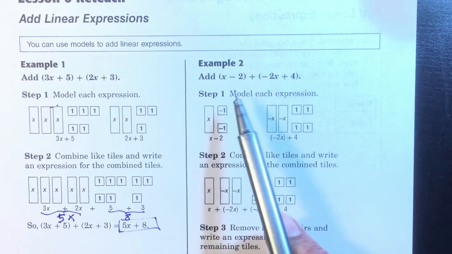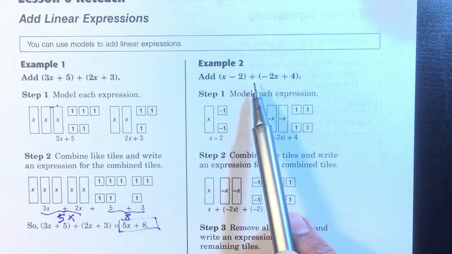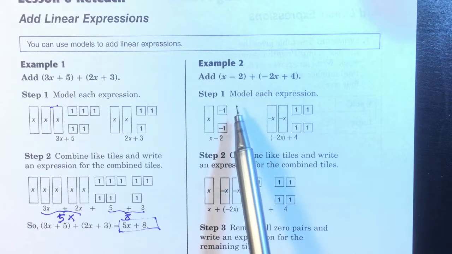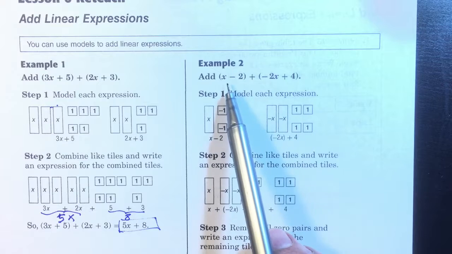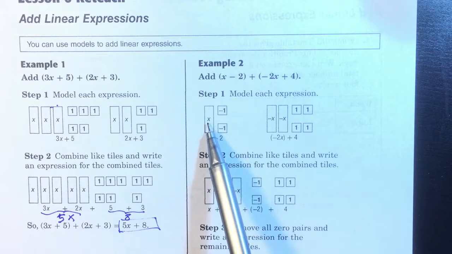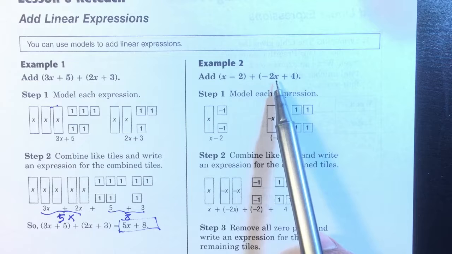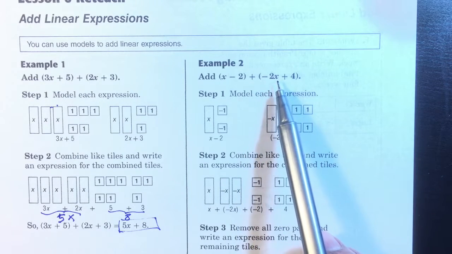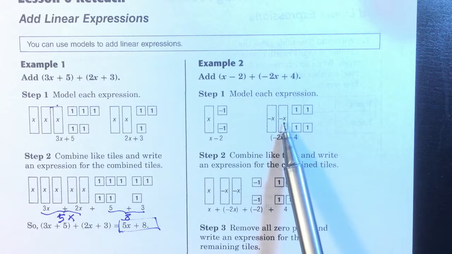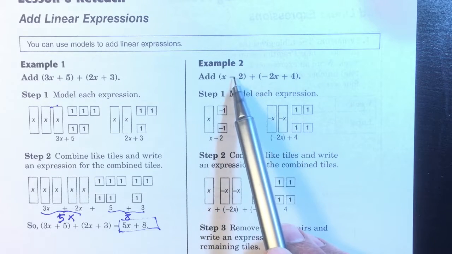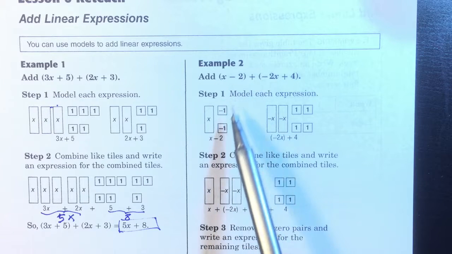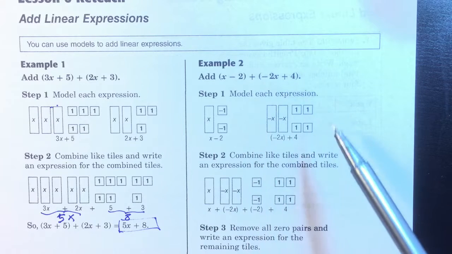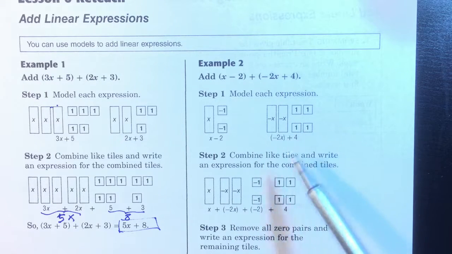For example number 2, we have (x - 2) + (-2x + 4). We're going to do the same thing. First of all, model each expression. In this one, we draw a tile of x, and in this one, we draw 2 tiles of negative x, since this is negative 2x. In this one, there's minus 2, meaning 2 units of negative 1, and in this one there are 4 positive units: 1, 2, 3, 4.